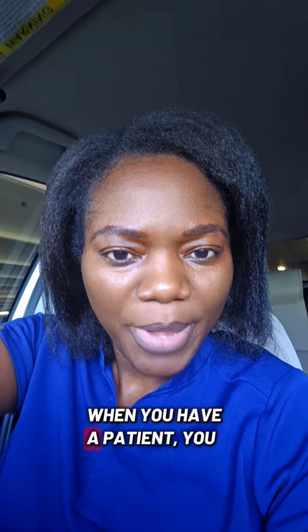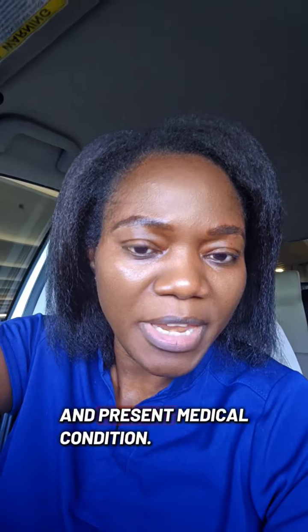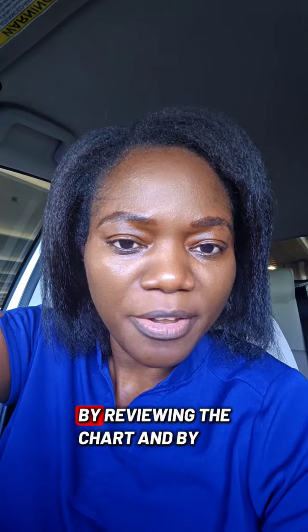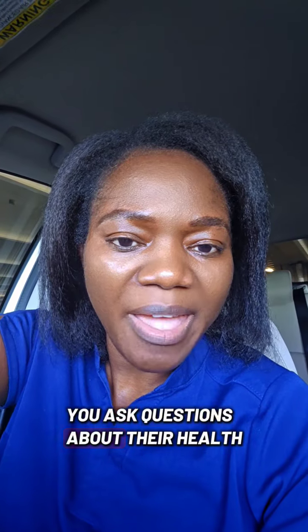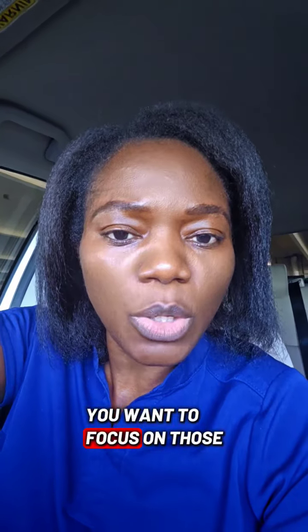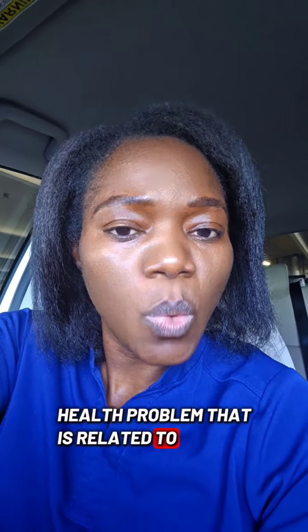When you have a patient, you want to start with an assessment, and you will start by assessing this patient's history and present medical condition. You will do the assessment by reviewing the chart and by asking questions. You ask questions about their health history, and when doing this, you want to focus on those health problems that are related to wound healing.